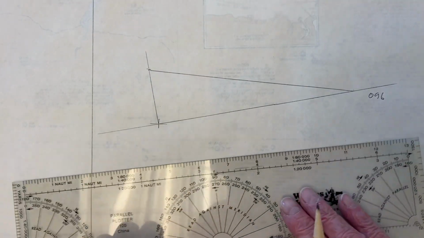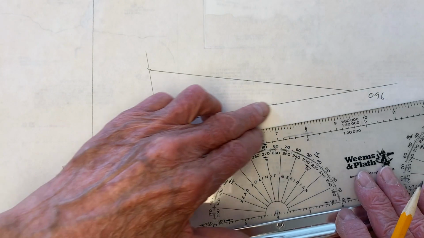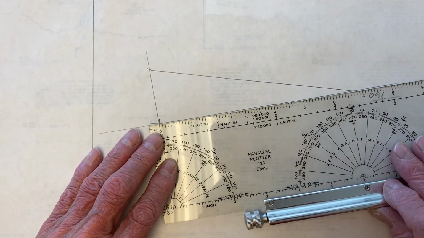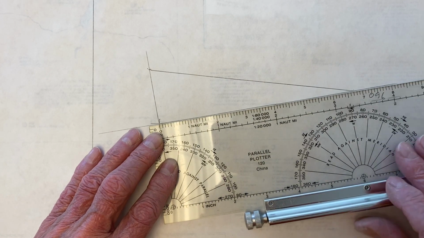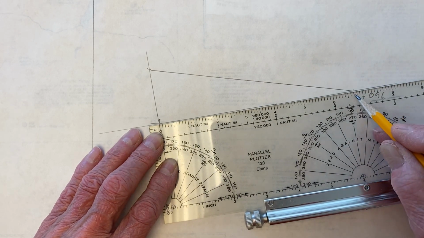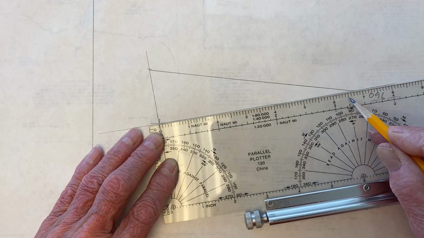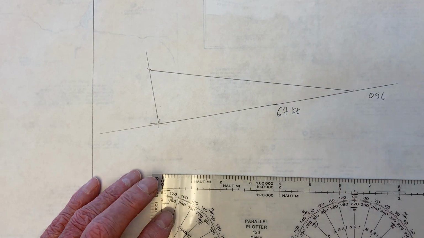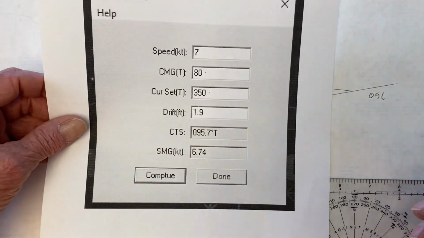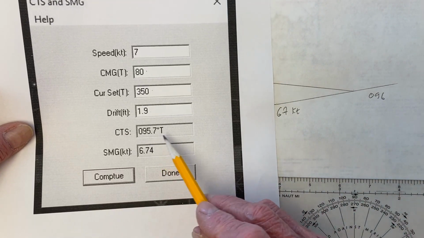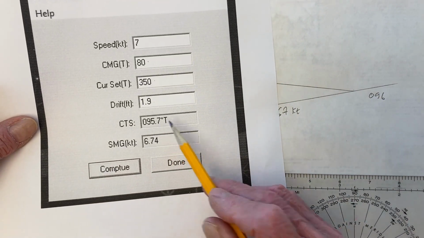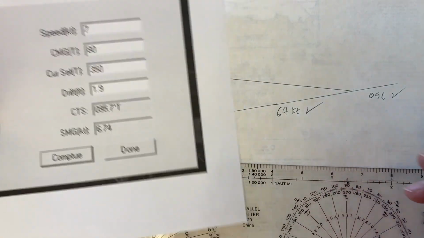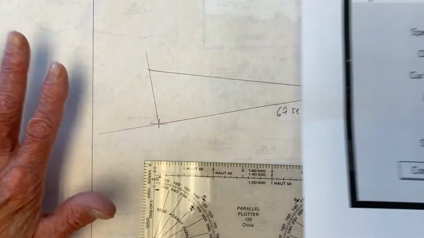And the speed made good that we're going to track up there is this vector along here. And that's equal to, from here to here, 6.7 knots. Now, what's the answer? The answer is 095.7. Oh, look at that. I get 096. That's a check mark. And I get 6.74, I get 6.7. Check mark. So that's the procedure.